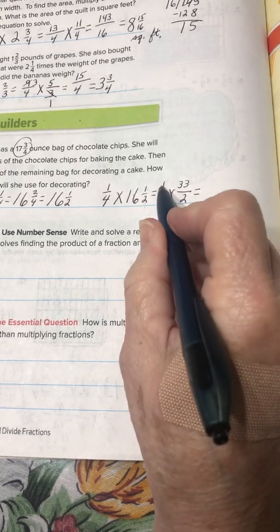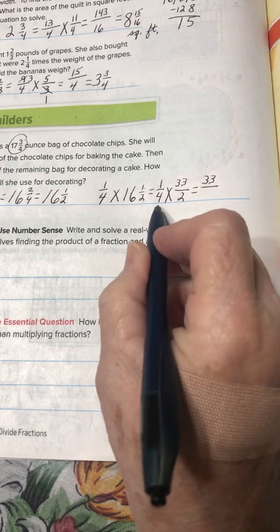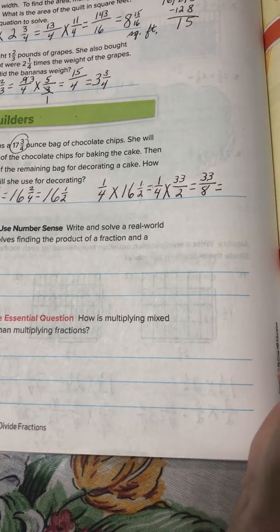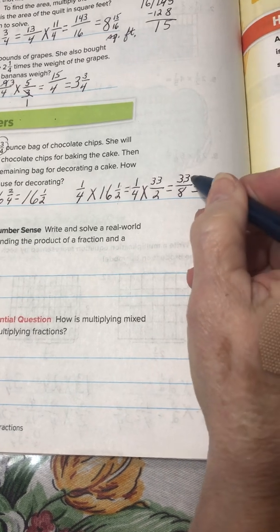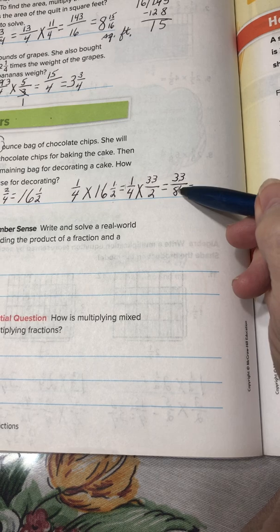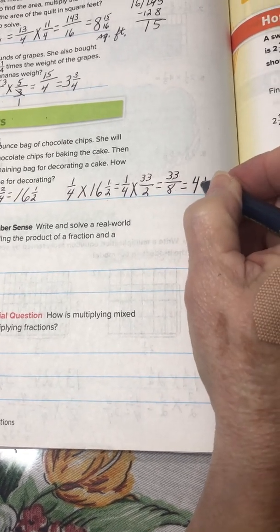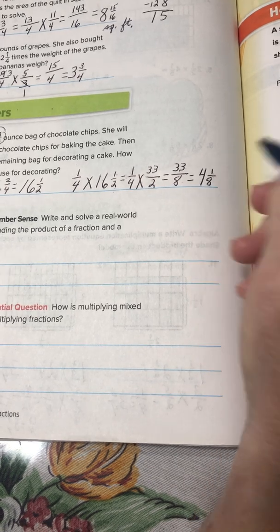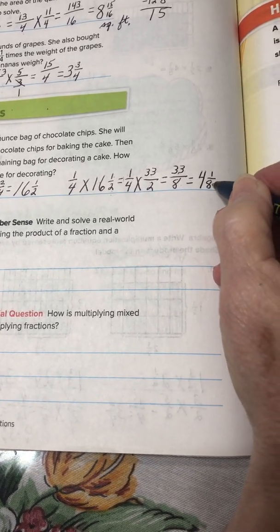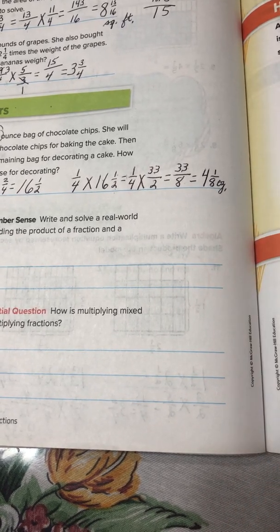So let's multiply. 1 times 33 is 33, and 4 times 2 is 8. We have an improper fraction. So we want to divide our numerator by our denominator. 33 divided by 8 is 4 with a remainder of 1. And we write our remainder as a fraction. So she has used 4 1/8 ounces. Okay.